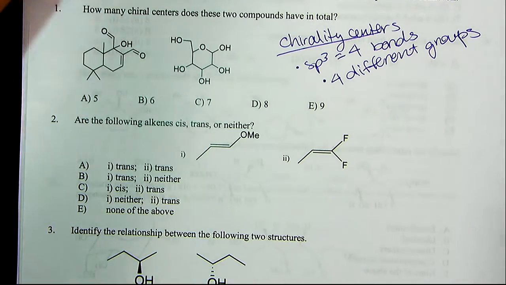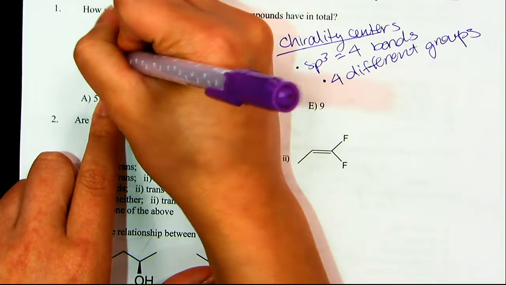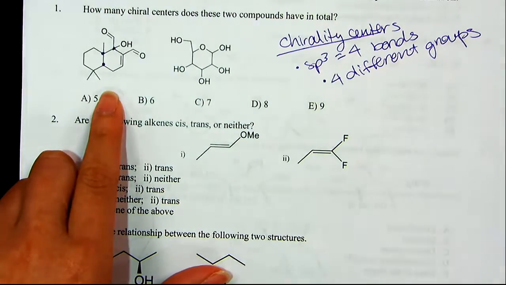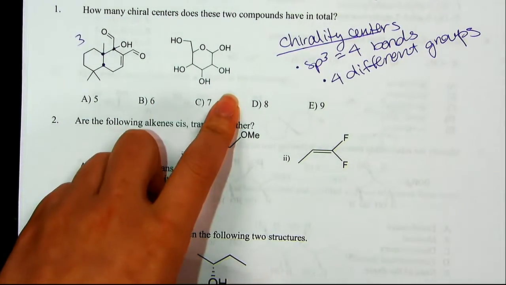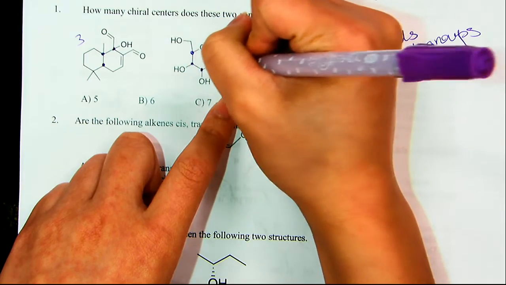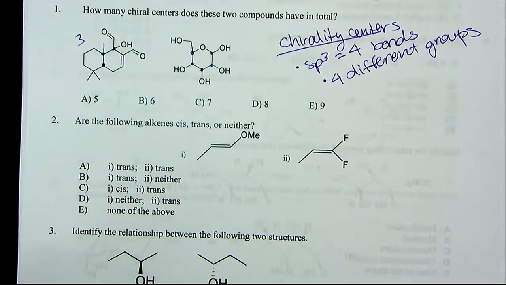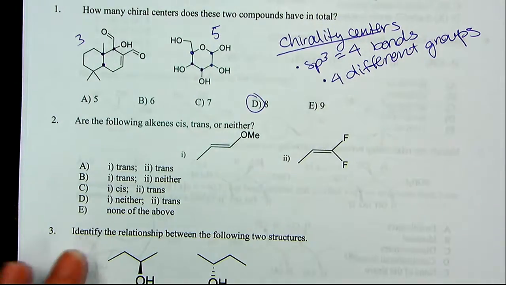So, looking at the first one right here, your only chiral centers are 1, 2, and 3. So there's 3 in that one. This one, there is 1, 2, 3, 4, 5. All of these are different chiral centers. There's 5 in that one, so you have a total of 8 chiral centers in both of these molecules.